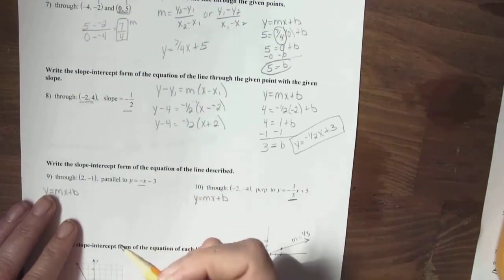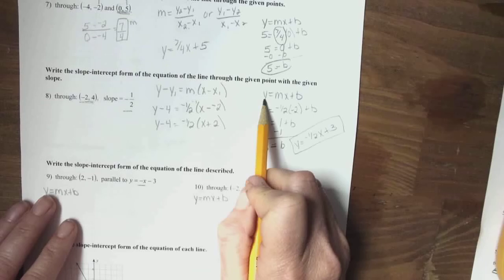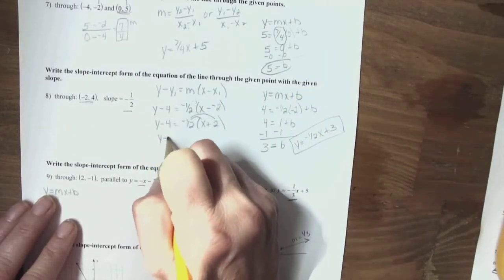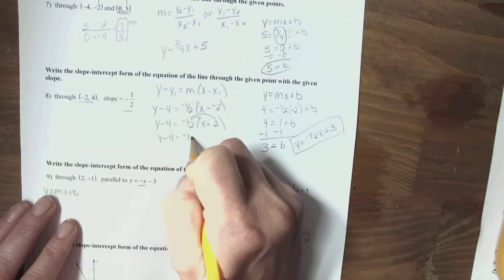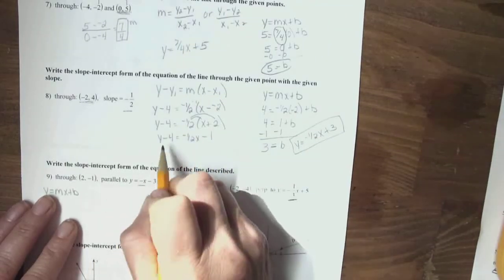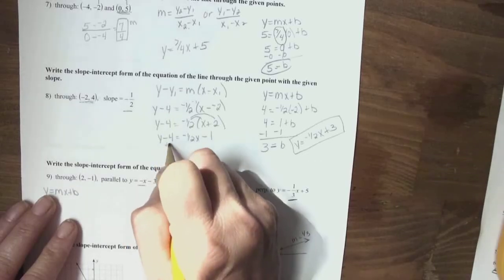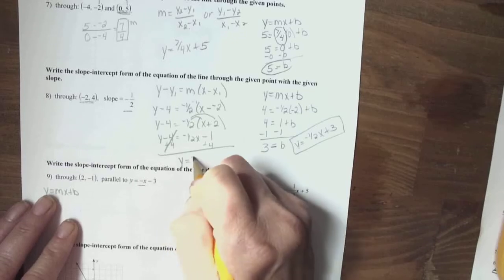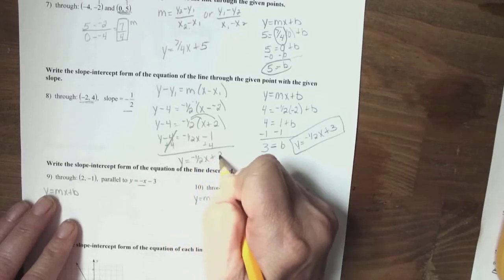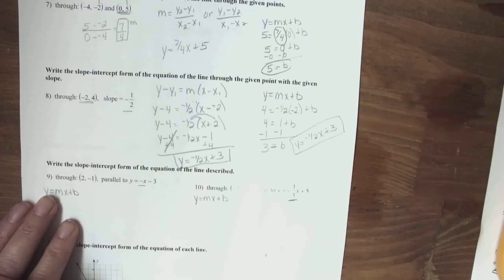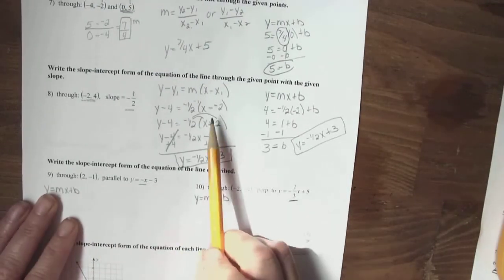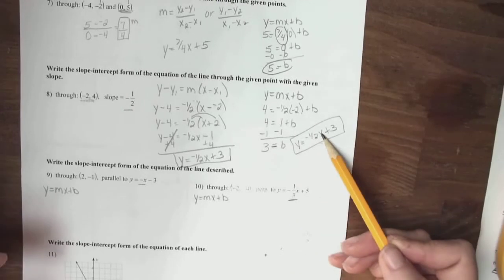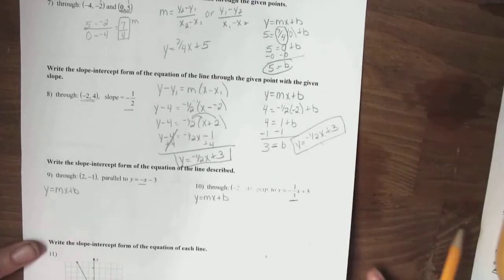Then distribute, because you want to get it in slope-intercept form, so it would need to be y equals. So then you distribute. So y minus 4 equals negative 1/2 x minus 1. Solving for y, so I'm going to add 4. Y equals negative 1/2 x plus 3. You get the same answer. Some people really like this one because you don't have to solve and then rewrite it. I tend to go this one myself, but whatever you like is fine.